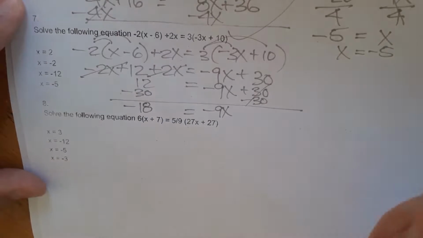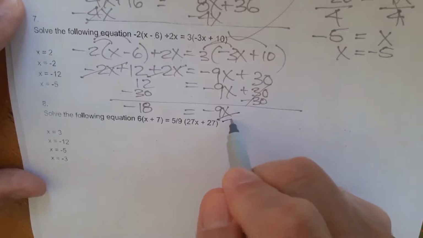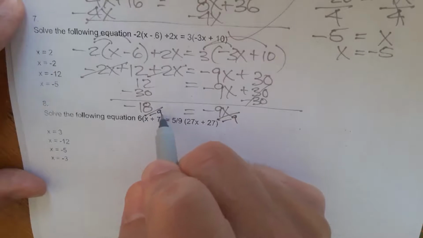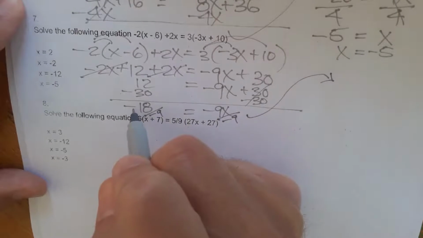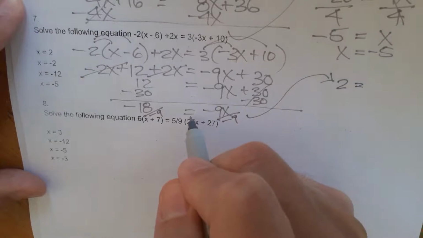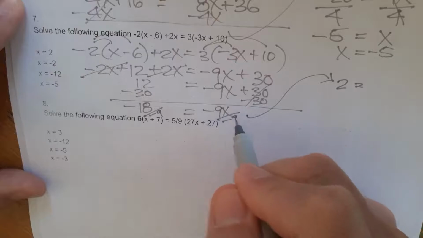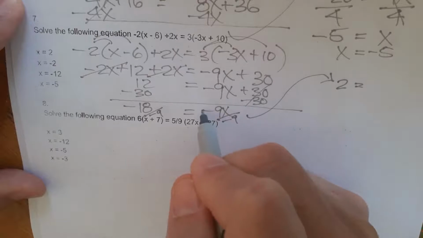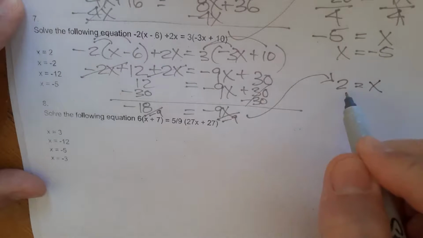Correct me if I'm wrong. So we're going to divide both sides by negative 9. And then come over here. Negative 18 divided by negative 9 is a positive 2. There's an equals right here. Negative 9 divided by negative 9, these disappear to 1. And we're left with just x equals 2.